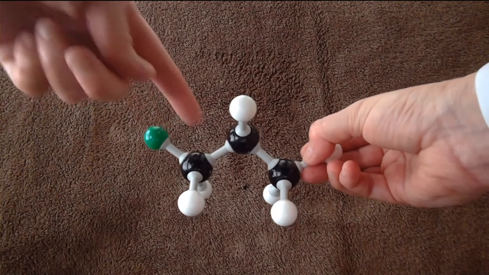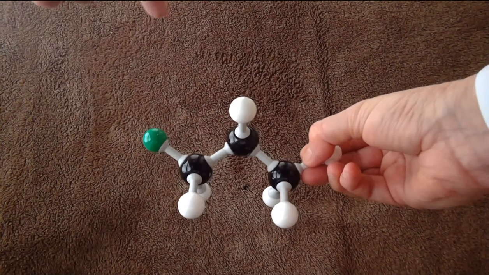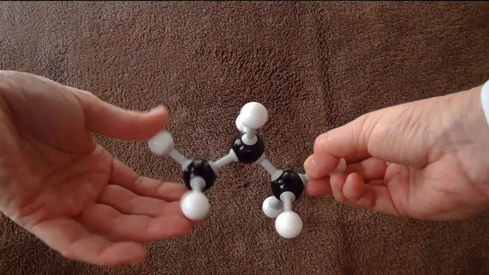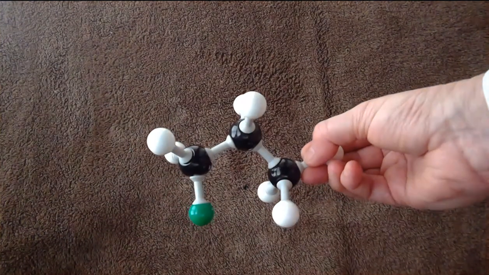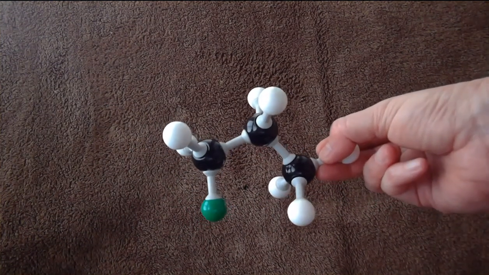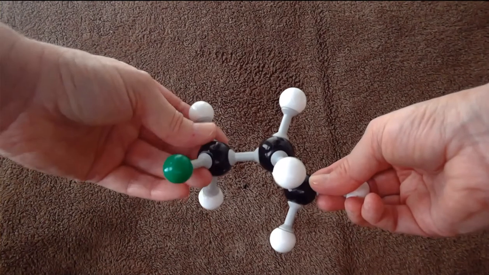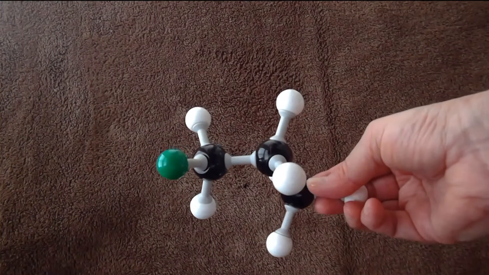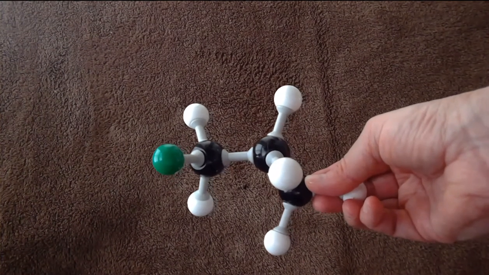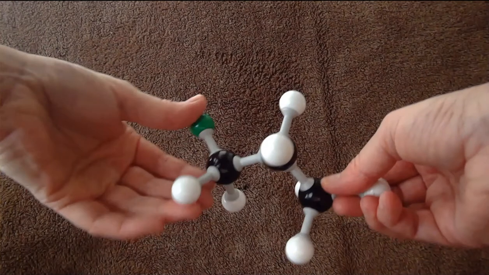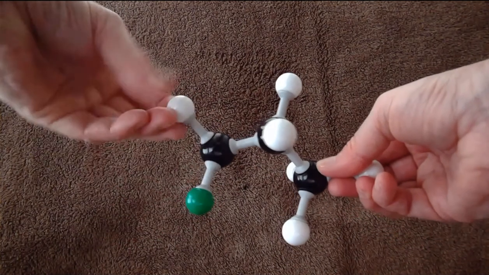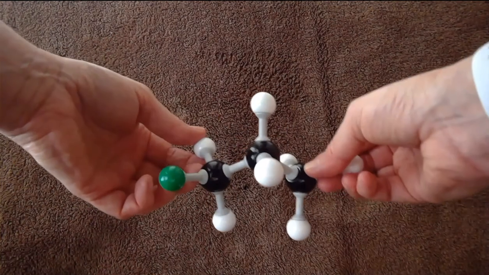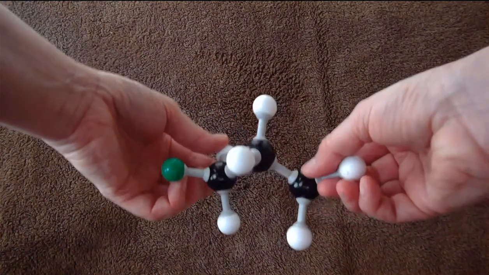Okay. The thing is, this is a single bond, and single bonds rotate. So if I want to rotate this part on the end, I can make it so that the chlorine looks like it's pointed down. If I want to, I can also position the molecule so that the chlorine looks like it's pointing off to the side. And all of those things that I'm doing, rotating this end, making the chlorine appear that it's pointing different ways, that is not breaking a bond, that's just twisting a bond.